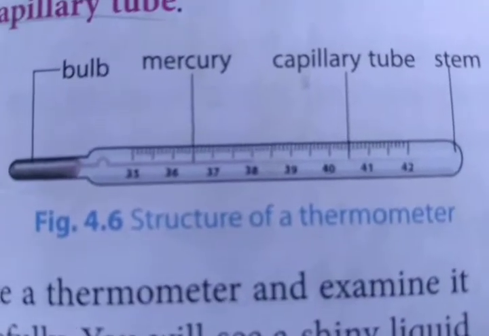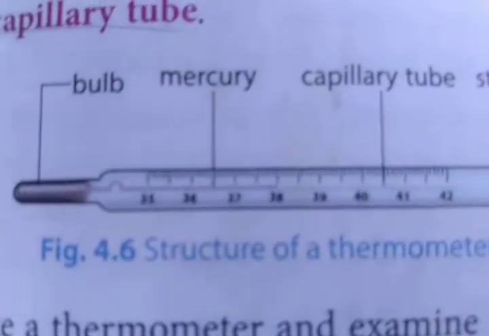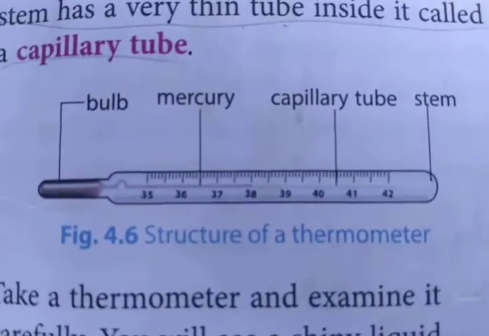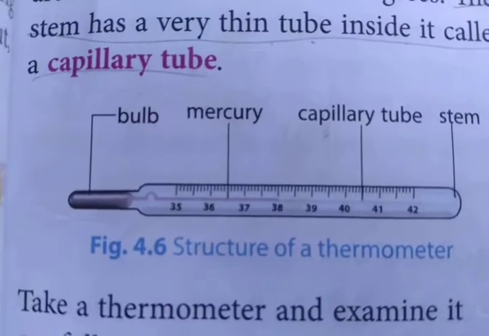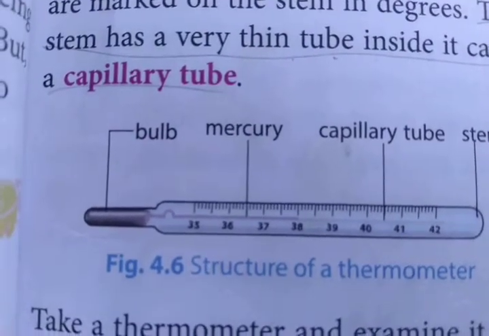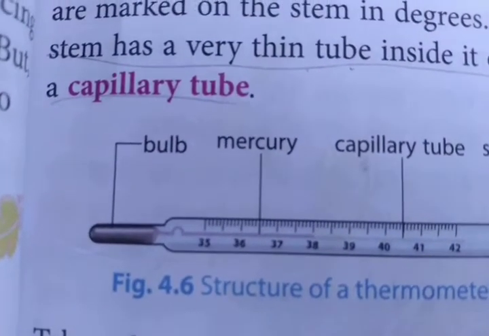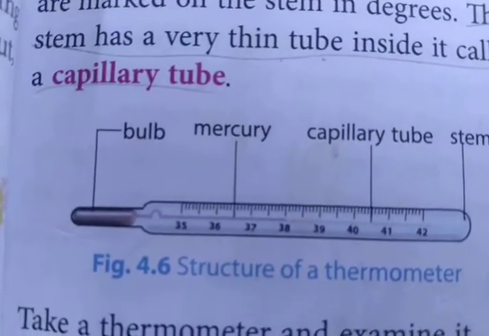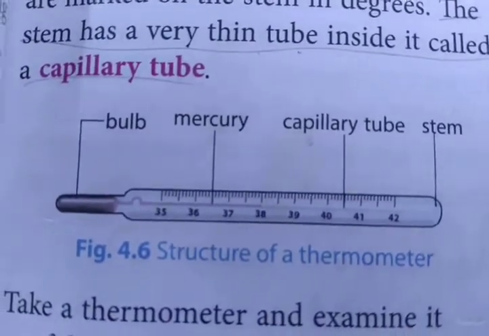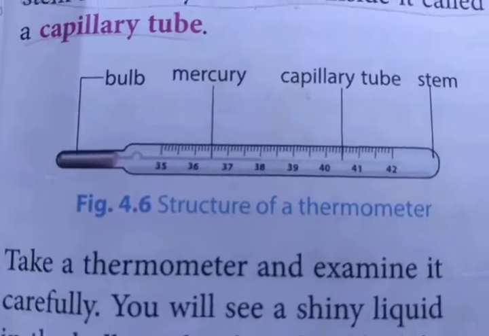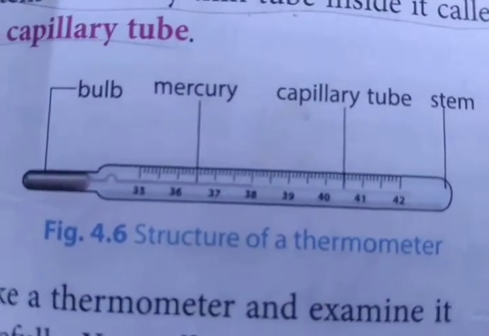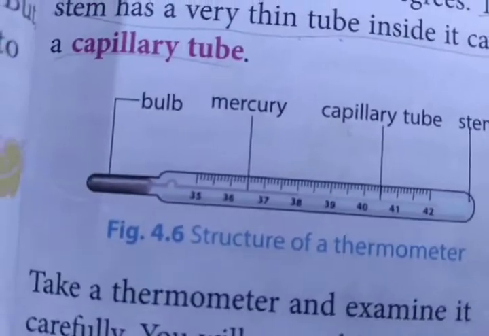You can see the structure of a thermometer. This is the bulb, this is the mercury capillary tube and the stem. This figure you can see in this bulb, that bulb we are putting in our mouth or in the shoulder, and that is the mercury. You can see that yellow colored link, and this is the capillary tube where the temperature passes, and that is the stem of a thermometer. Got it? Now we will discuss the scales of temperature.